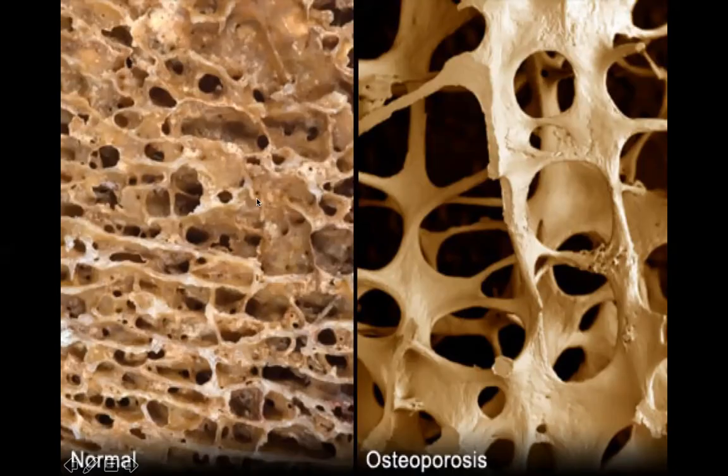This is the normal bone. And if you have osteoporosis, those holes will be created, with reduced mineral content, reduced calcium, so you are prone to fracture in the future.